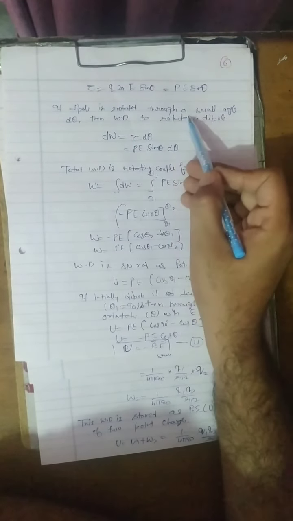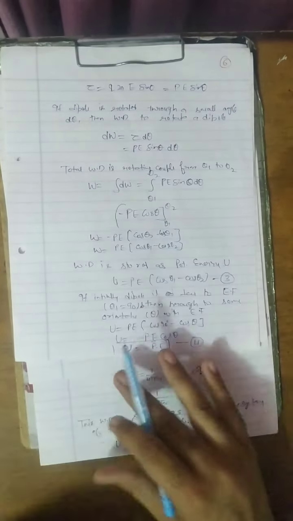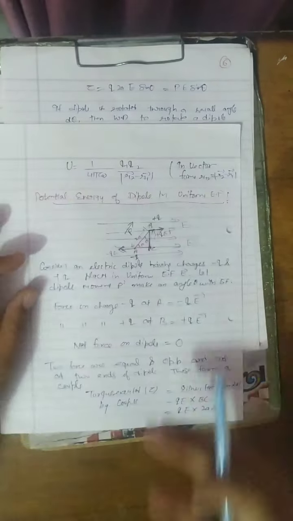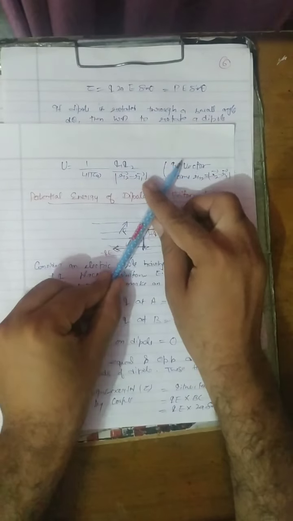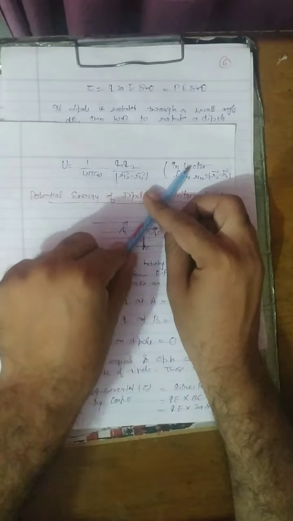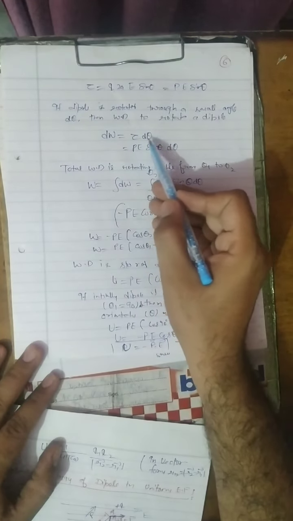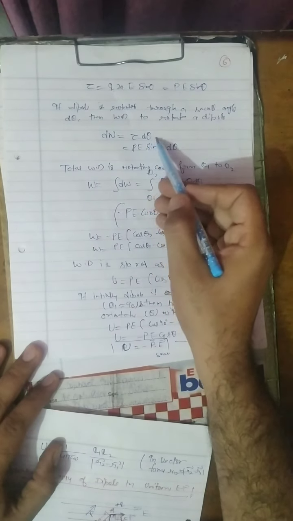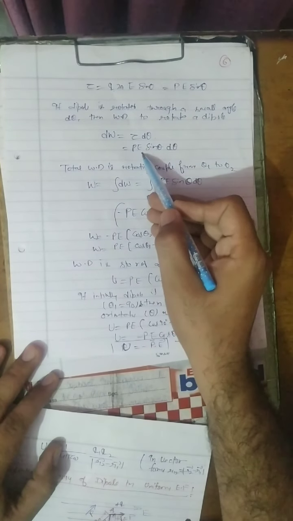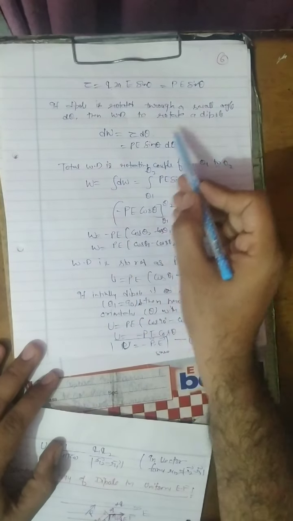If the dipole is rotated through a small angle d theta, let's say we revolve this dipole through some small angle, then work is done. We have to do some work for this dipole to rotate. How much work? That dW is equal to torque into d theta. Through whatever angle we are twisting it, PE sin theta, that is the value of torque, d theta as it is. This is for the small angle.